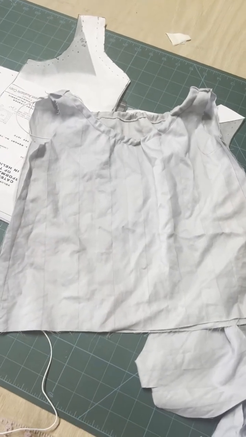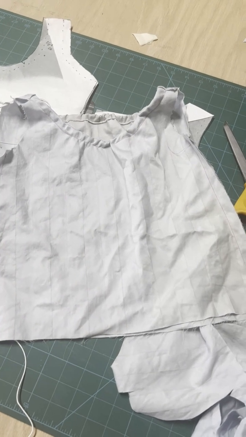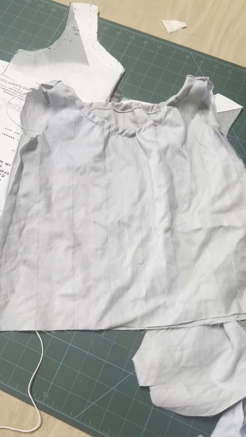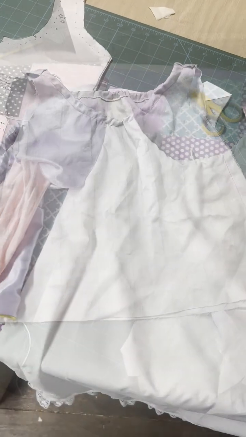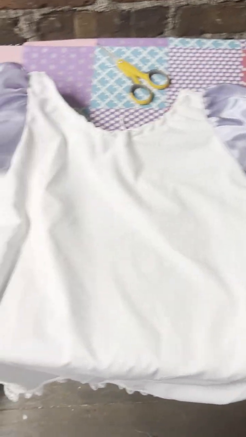And I think that means I am for reals ready to start with the actual fabric now, but I will start with the smock since that is the easiest thing to do first. Here's the smock, or the undergarment, whatever you want to call it, and it is finished.